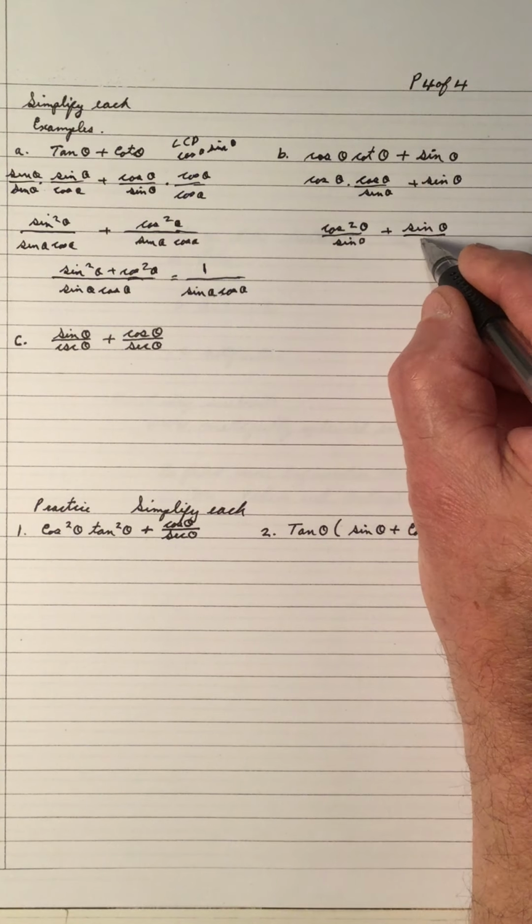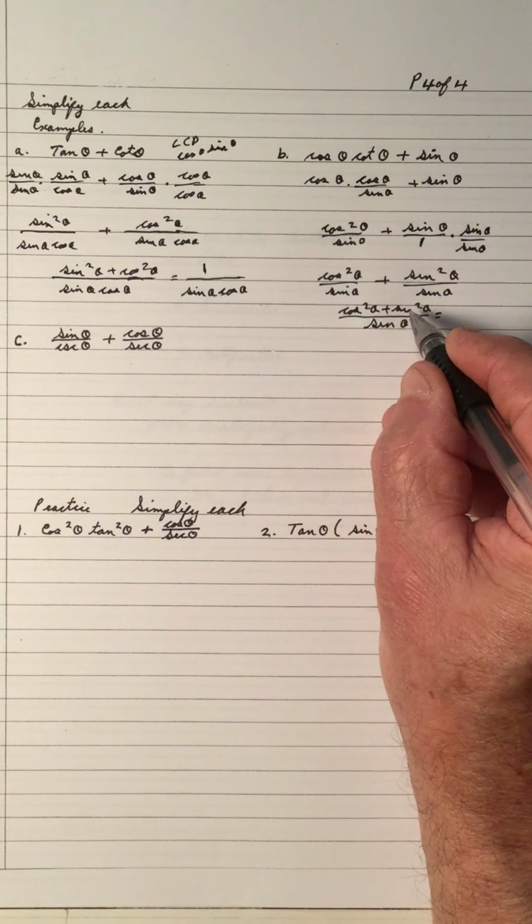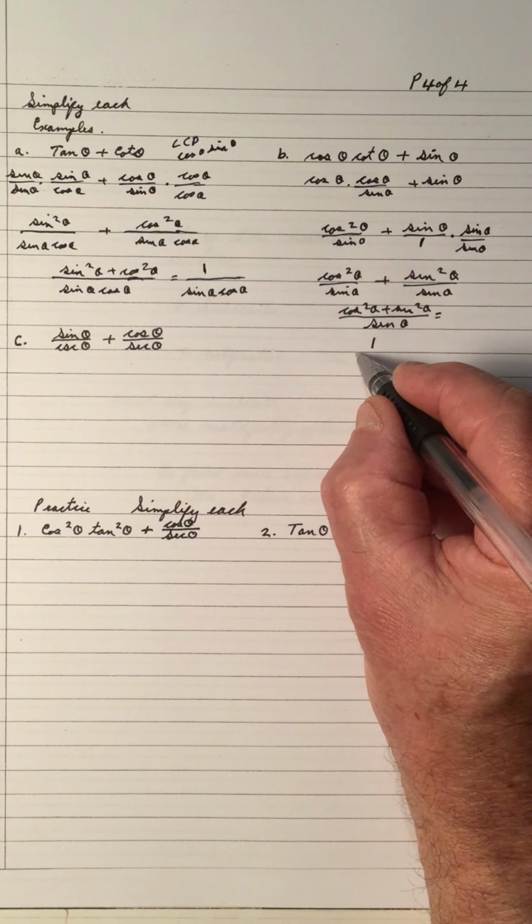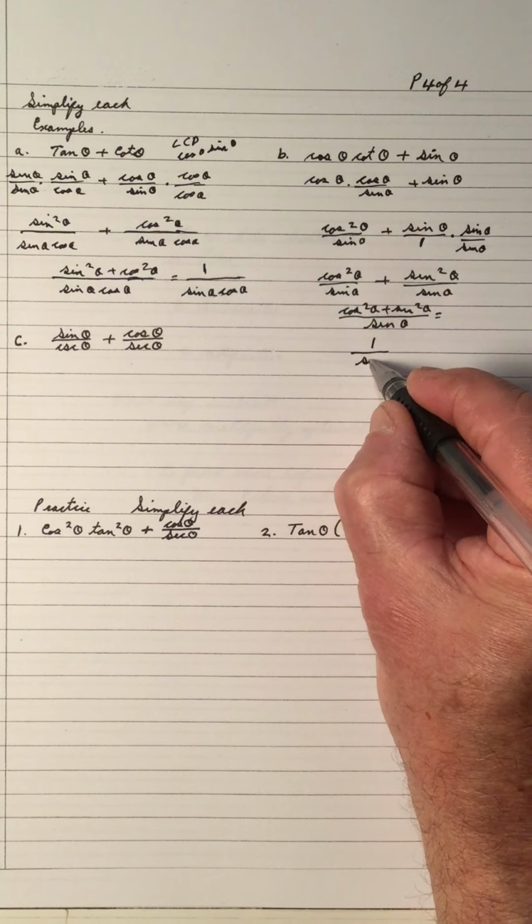And we get cos squared theta plus sine squared theta. Cos squared theta plus sine squared theta is 1, over sine. And if I wanted to, I could keep on and change that.